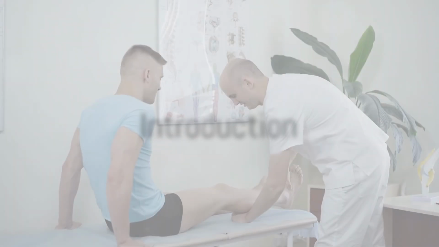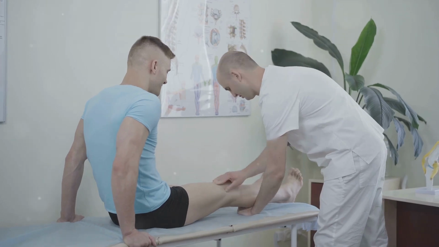Ever wondered how peripheral artery disease and insulin resistance might be connected? Well, you're about to find out.